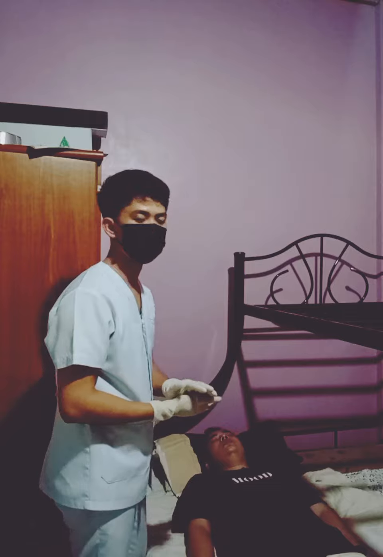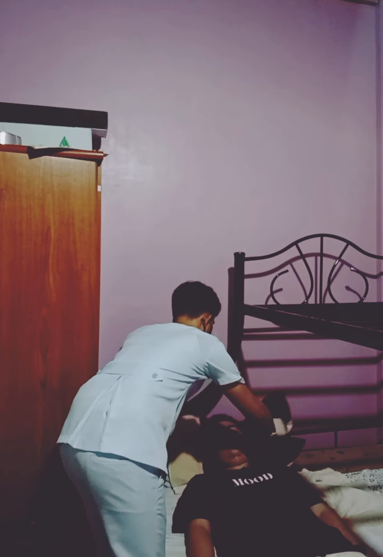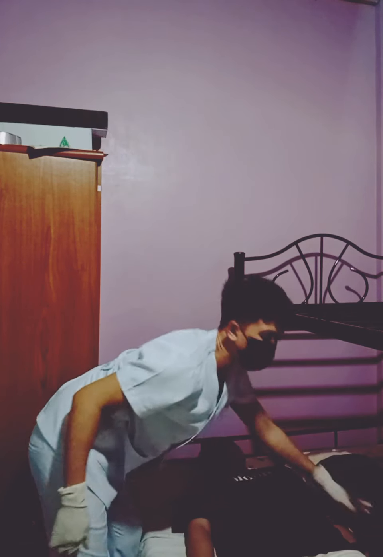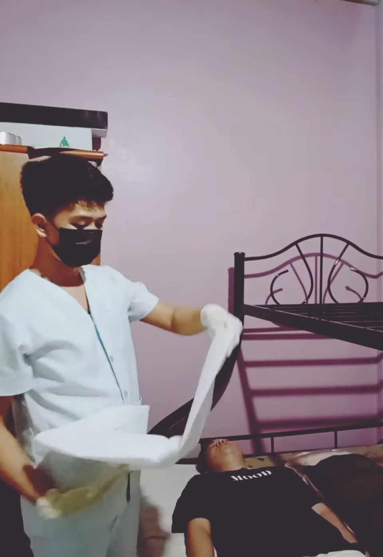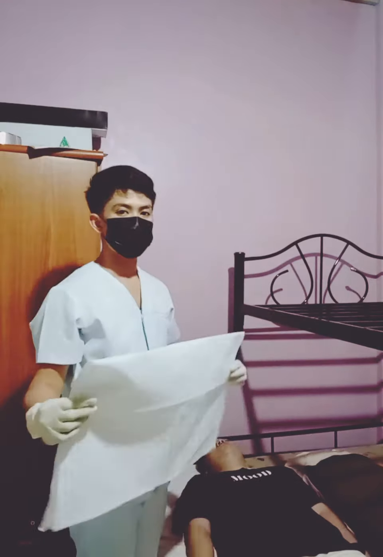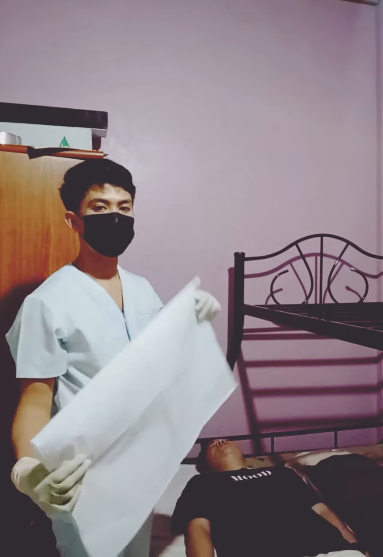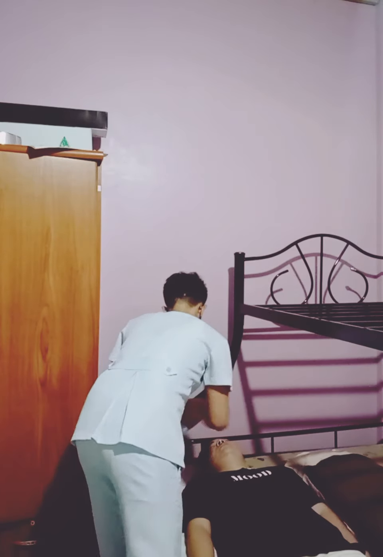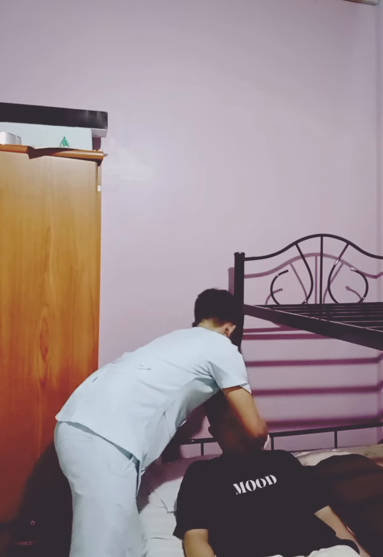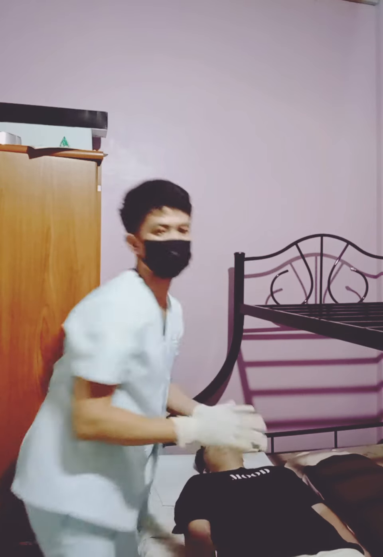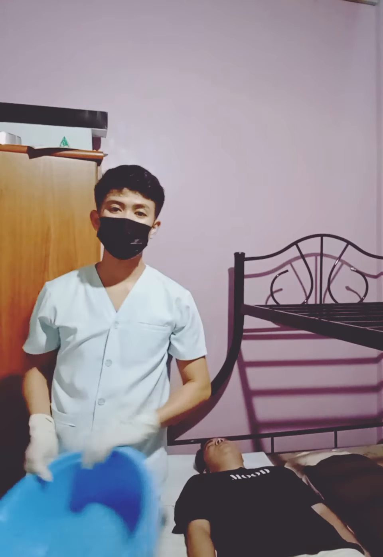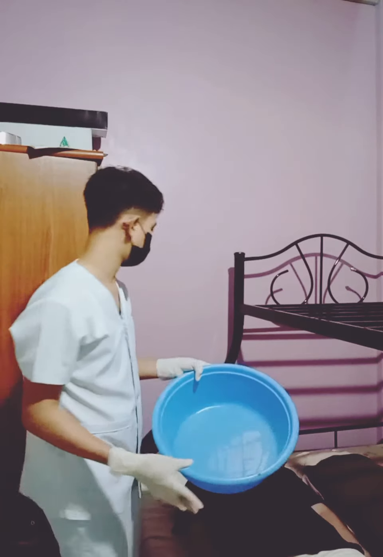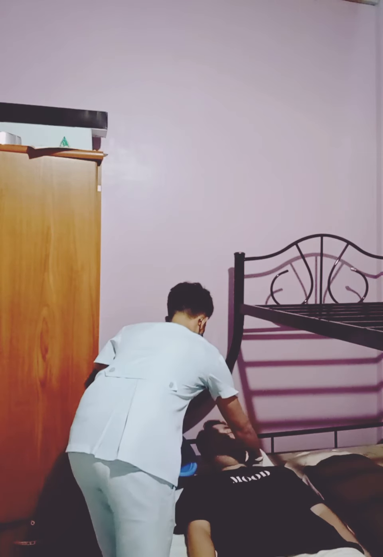So first, now I'm going to remove the pillow. We place it beside the client, and I'm going to put a waterproof sheet to protect the bed from any spillage. And after that, place a Kelly pad under the head with neck hyperextended. Since we don't have a Kelly pad, I'm going to use a basin as an improvisation.